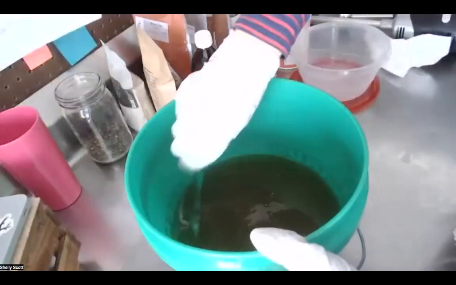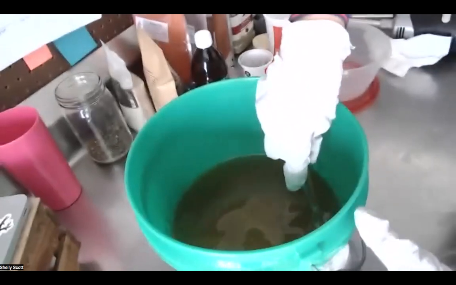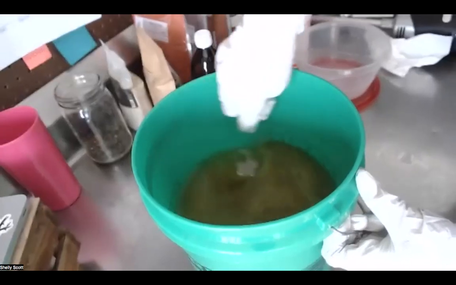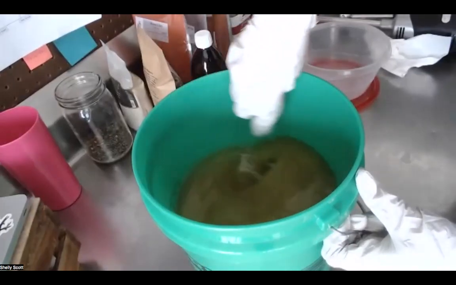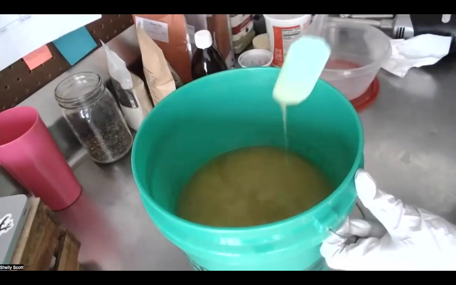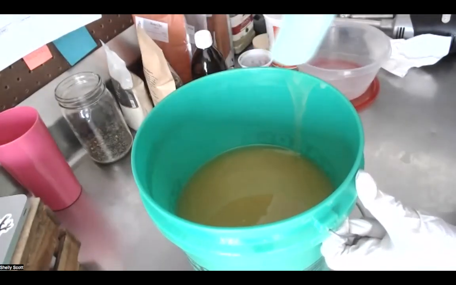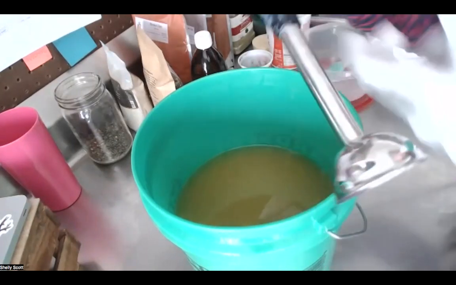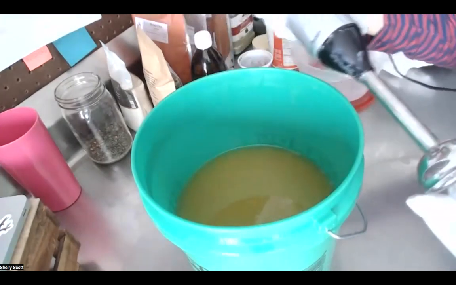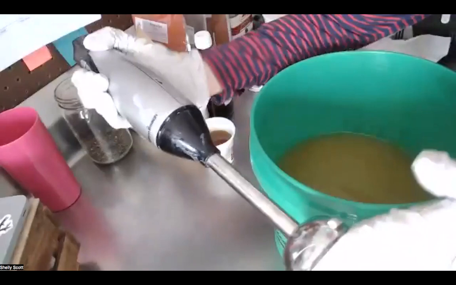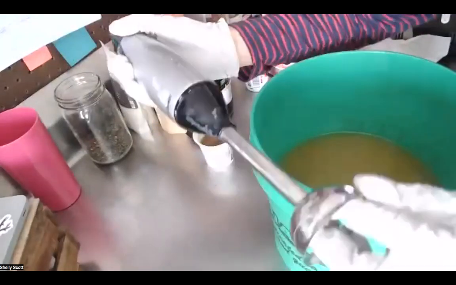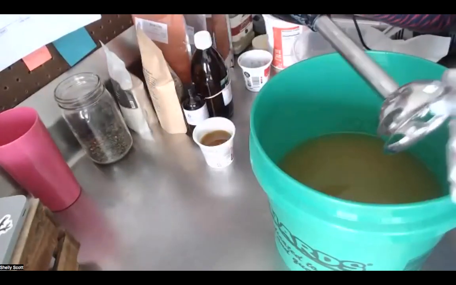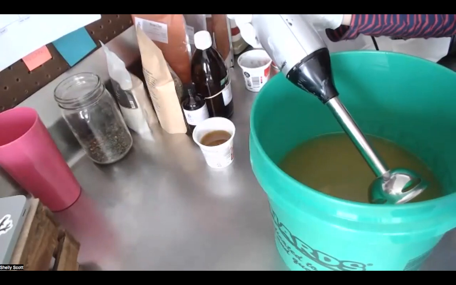As a habit, I go ahead and give it a good stir. You'll see, I hope it doesn't autofocus, sorry about that, you'll see that it's already changing color. Do you see it changing? So we are going to add that in, grab our stick blender. This is just a normal stick blender you get off Amazon. They're maybe less than $20. You are going to put it down at an angle.